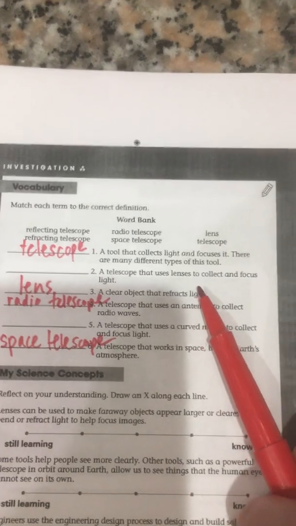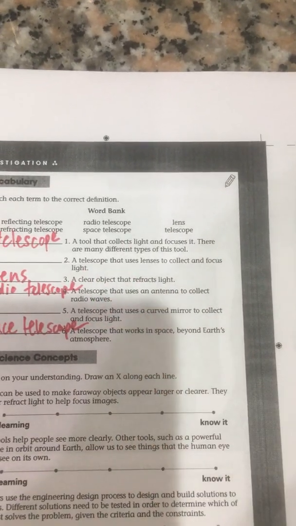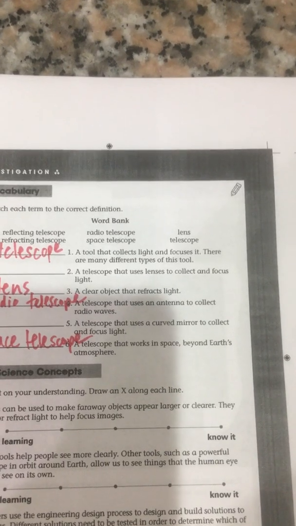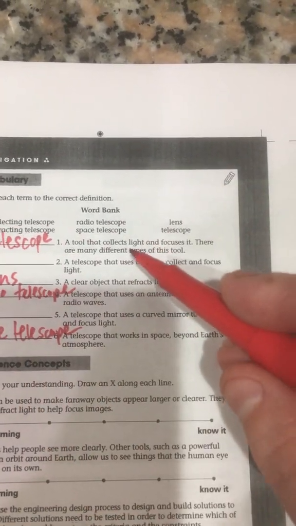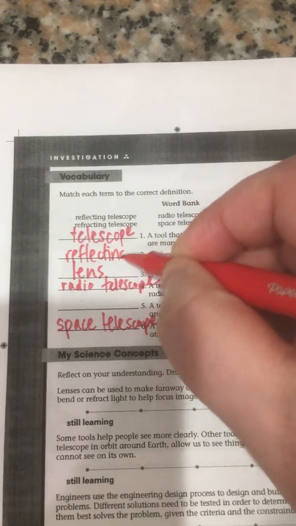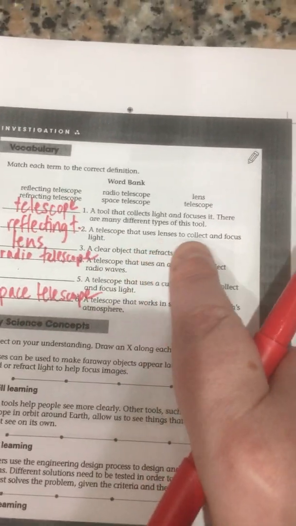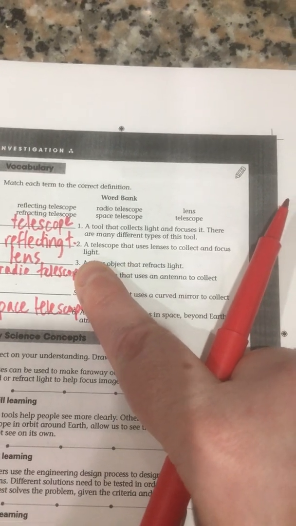A telescope that uses lenses to collect and focus light is a reflecting. I should make sure. Oh my gosh. Sometimes I get confused too, you guys. Yes. Oh, I was right. Reflecting. So we're reflecting telescope. It uses lenses to collect and focus the light.